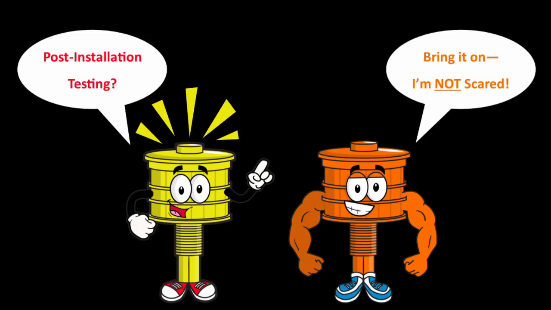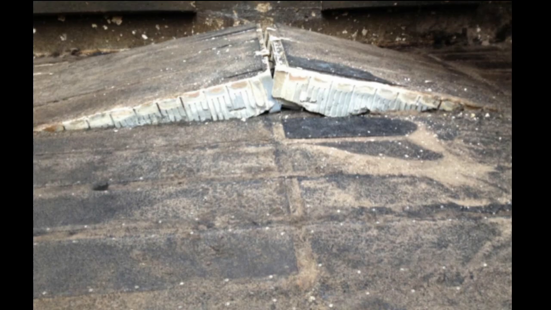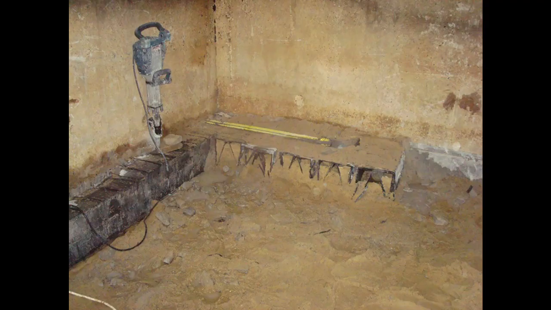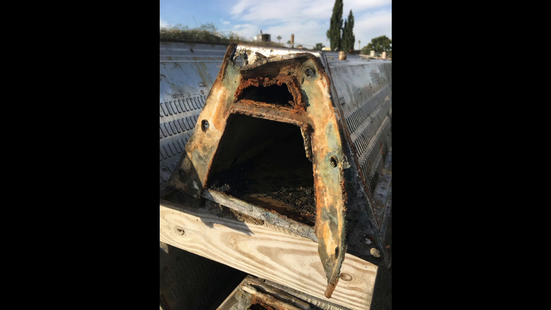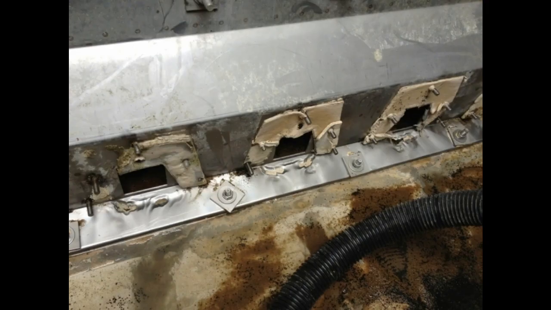Why does Orthos want the toughest post-installation testing of gravity filters in the water and wastewater treatment industry? Because our competitors offer an overall less effective under-drain system, often at a higher price, while falsely promising the same results that Orthos delivers time after time.